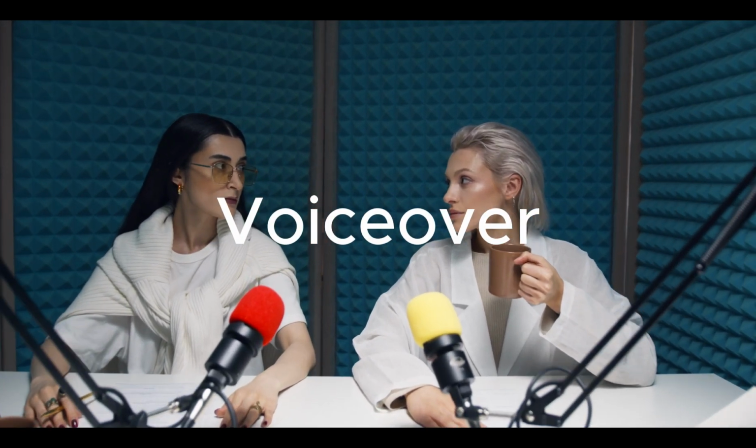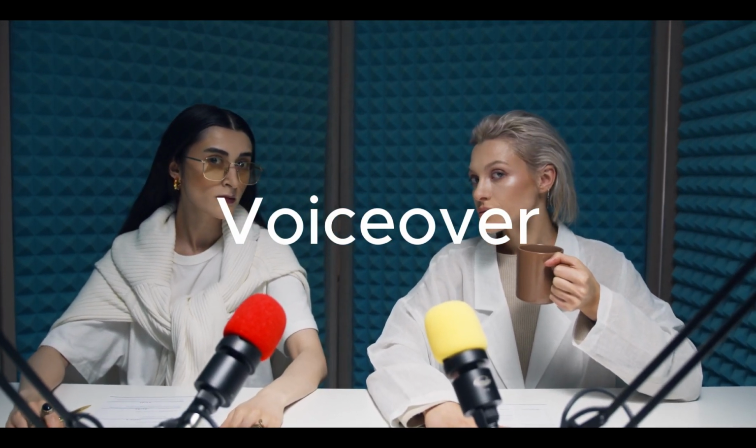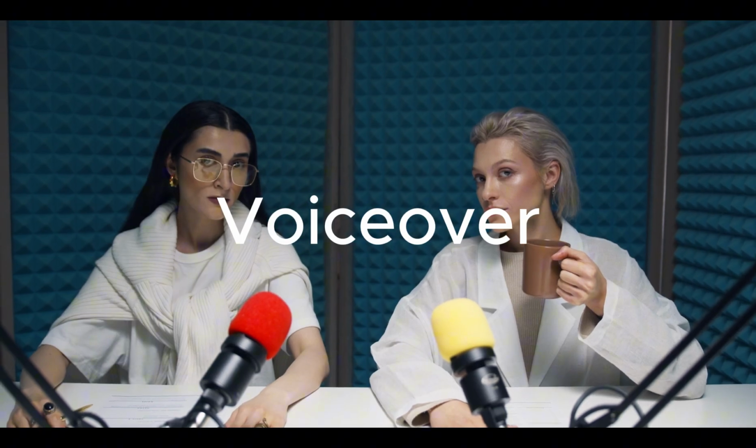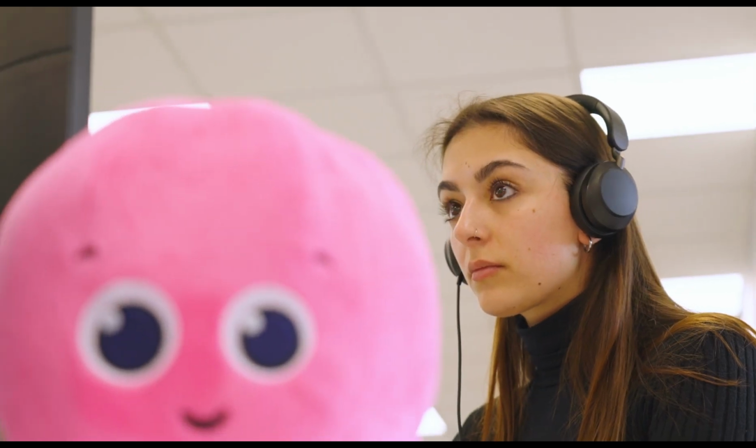Stage 2 is voiceover, and this is the stage that removes the biggest barrier most people have to starting a channel. 11 Labs is the tool. You paste your script into the text box, select a voice from their library, and generate professional quality audio in a matter of seconds. The quality of the best voices on 11 Labs is genuinely indistinguishable from a trained human broadcaster to the average viewer.